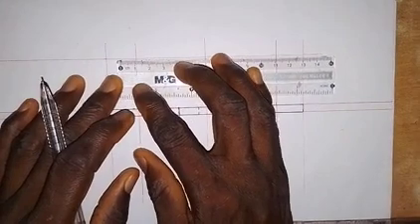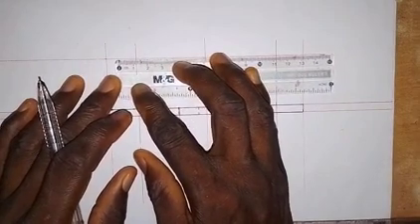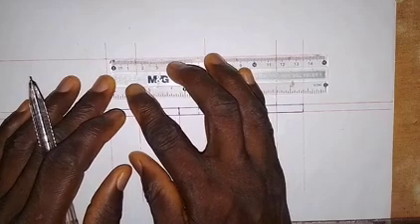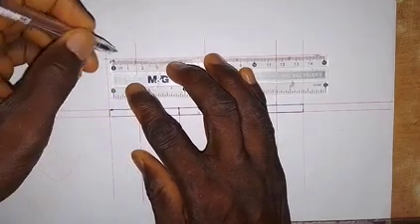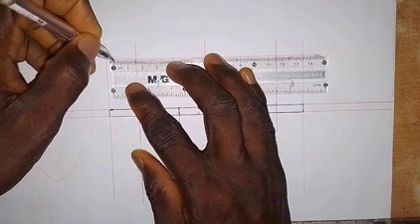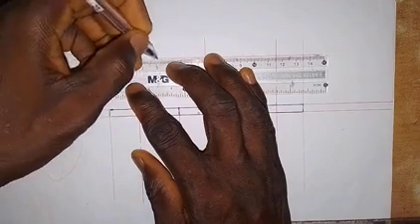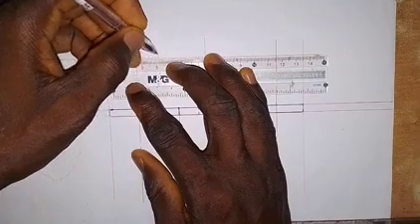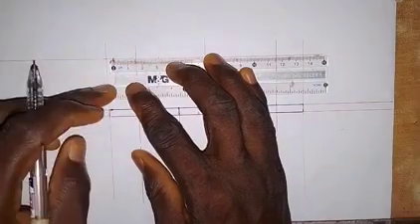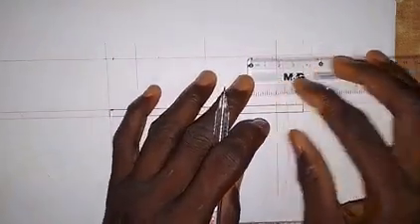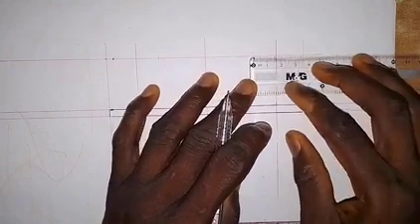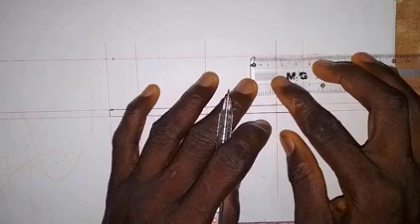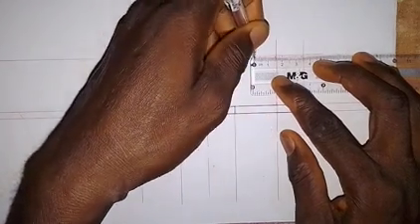So I will take a measurement of 16 millimeters to the right side and 16 millimeters to the left side. So this is 16, 16. I will come here also and do the same thing, 16 millimeters to this side and 16 millimeters to this side, making 32.